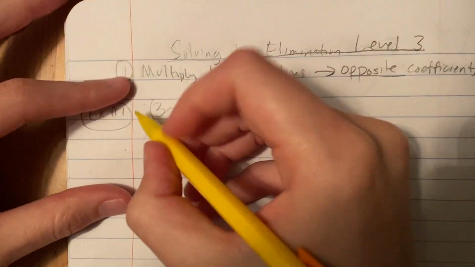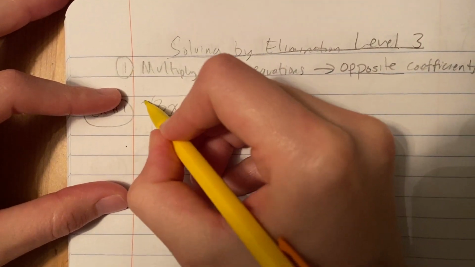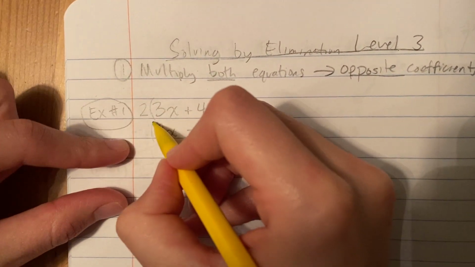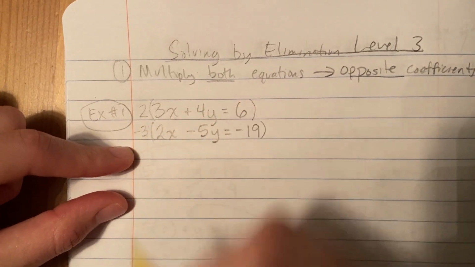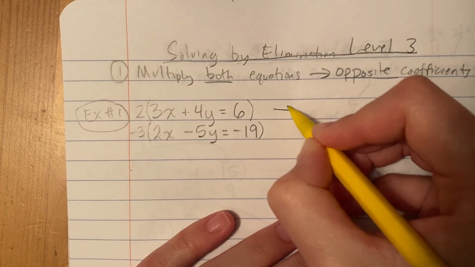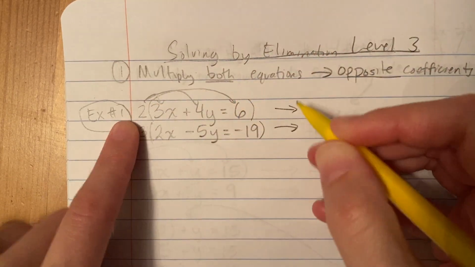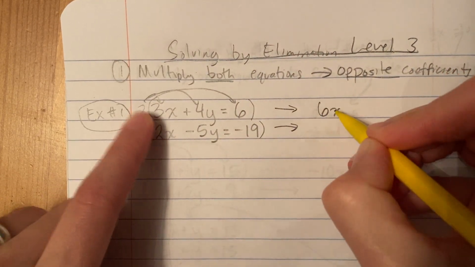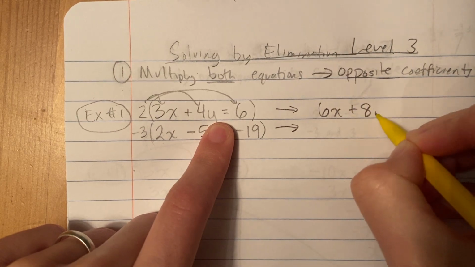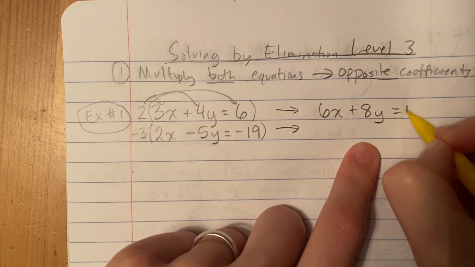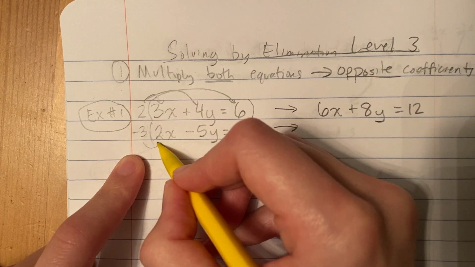Okay, so here I've decided I'm going to make this into a positive 6, and I'm going to make this down here into a negative 6. So I'm multiplying both equations now. First I'm going to distribute here. 2 times 3 is 6x. 2 times 4 is 8y. 2 times 6 is 12. Now I'm distributing down here.